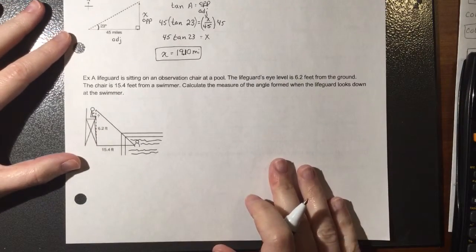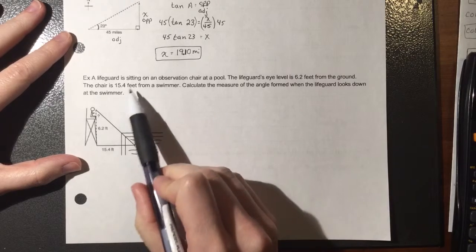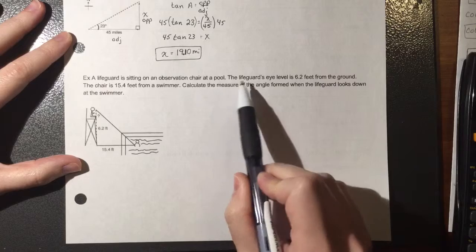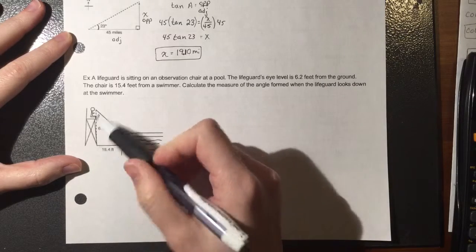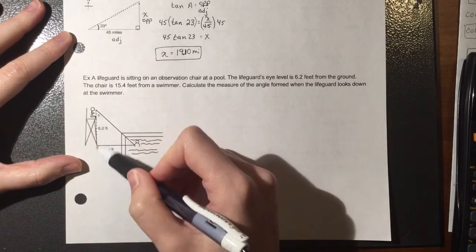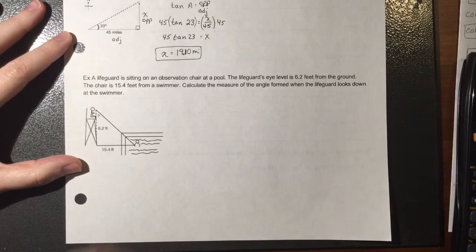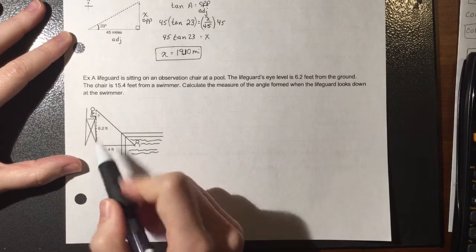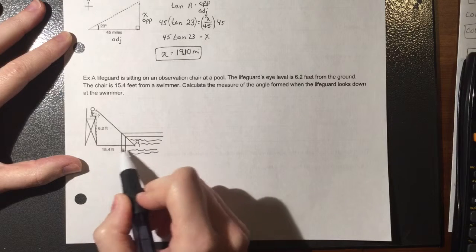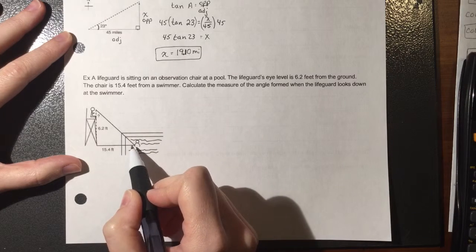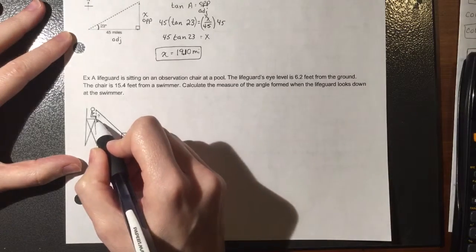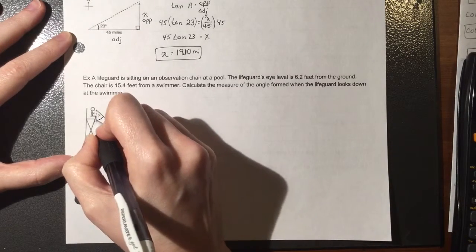Looking at the next example, it tells us a lifeguard is sitting at an observation chair at a pool. The lifeguard's eye level, and they were really nice, they gave us the picture. They cannot give you pictures for these and you'll need to draw them. But the lifeguard's eye level is 6.2 feet up from the ground, and the chair is 15.4 feet away from the swimmer. Calculate the measure of the angle formed when the lifeguard looks down at the swimmer. So they want us to find that one right there.